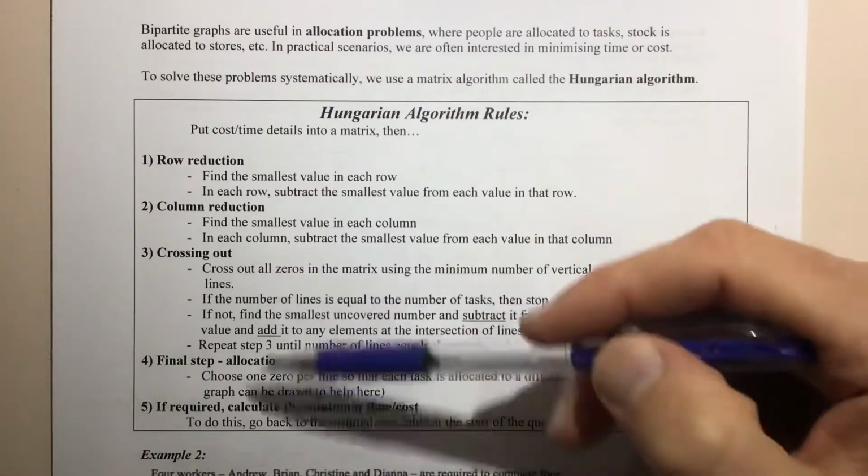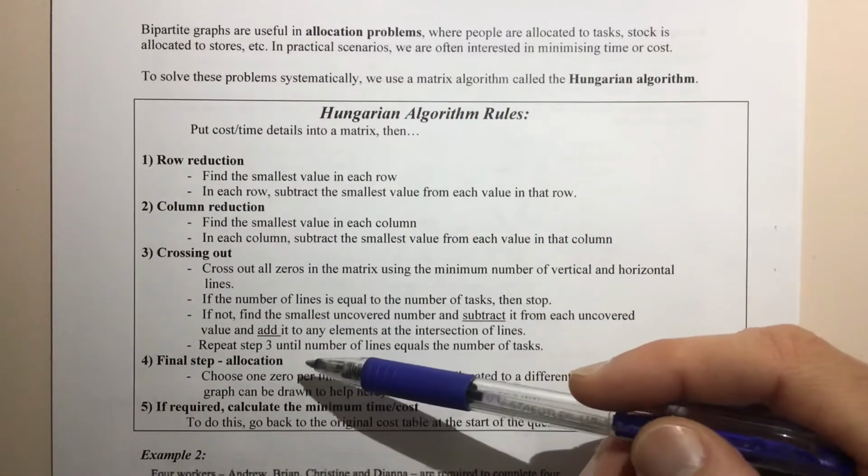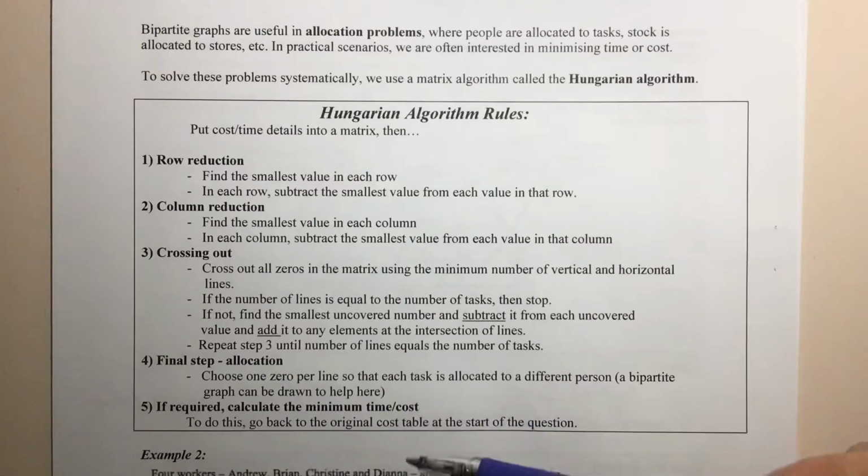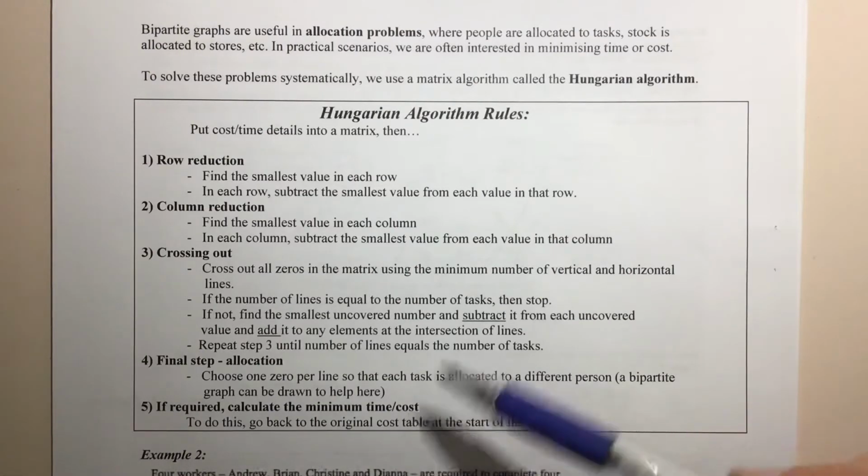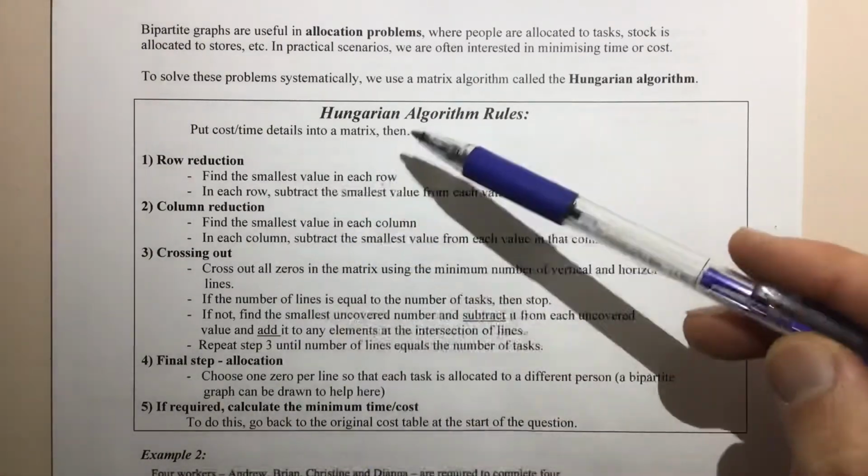Third step, we're going to call it crossing out. Fourth and final step is the allocation. And then the fifth step, which is if required, you actually work out what the minimum time or minimum cost is. Now, obviously, you can pause this video or look in your own notes to read through these in more detail.